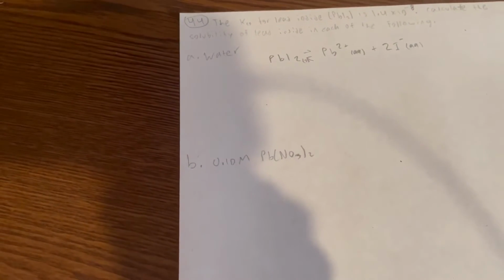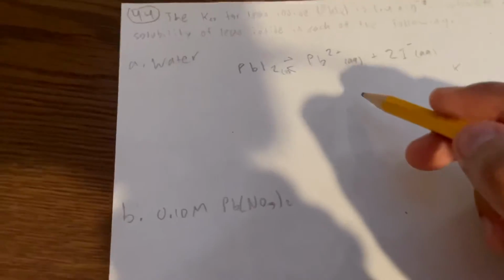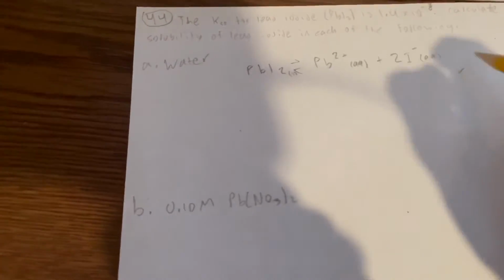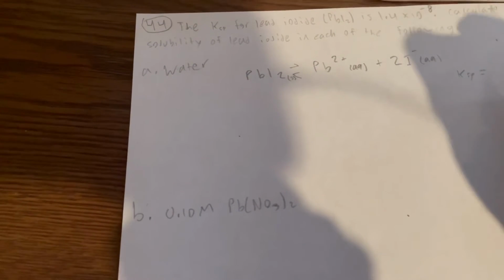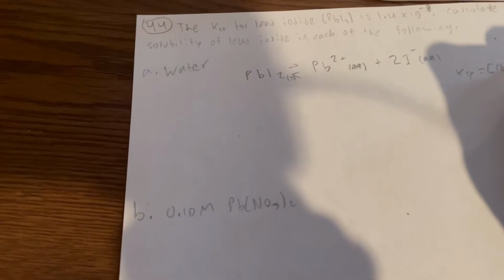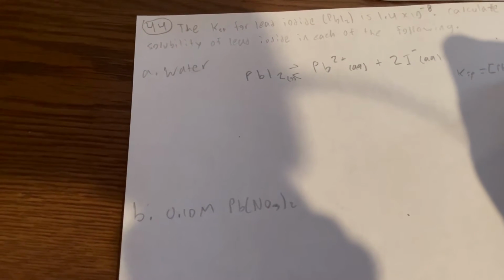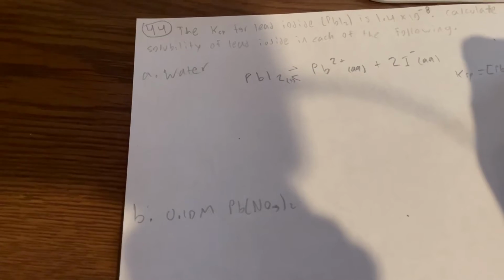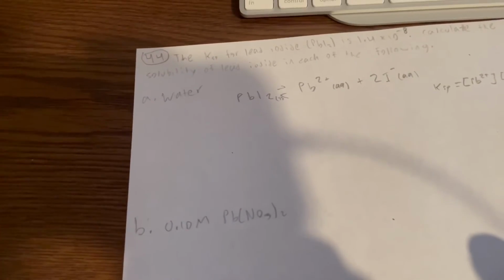All right, so now that we have this, we can do our little KSP for this. It's going to be like this, since we only care about the aqueous reactants, or products, I mean. KSP equals the concentration of Pb2 plus times the concentration of I minus squared. And that's what our KSP equals.